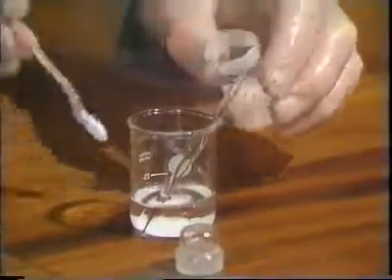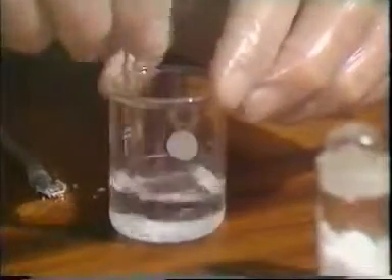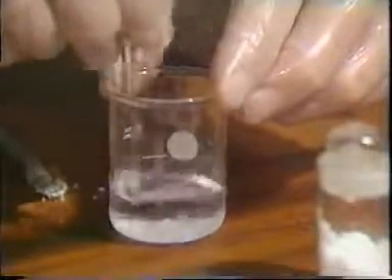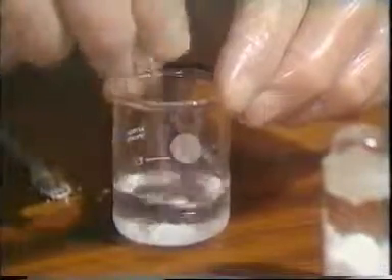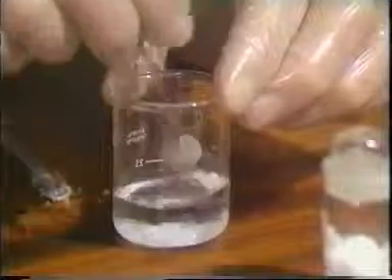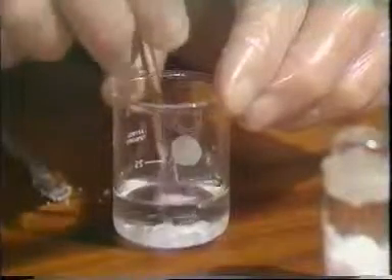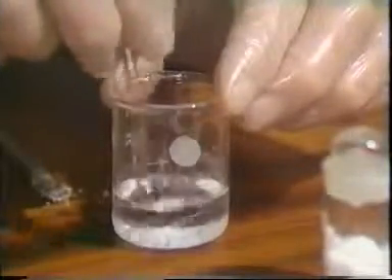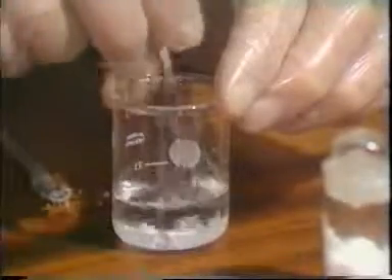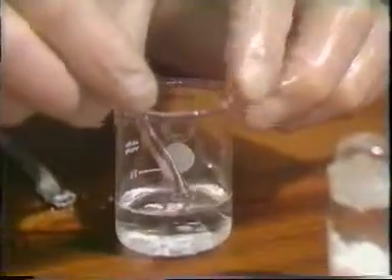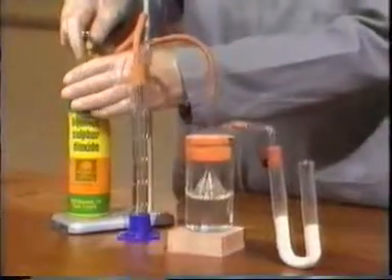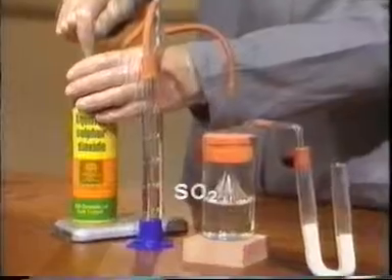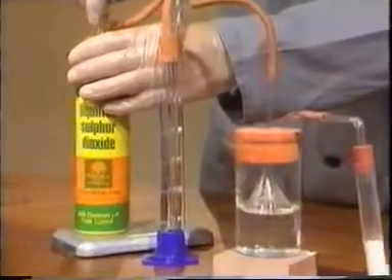No sign of any reaction this time, but when we stir this, it looks as though perhaps some of it has dissolved. Now let's try the sulfur dioxide. I've got the same apparatus here as before, except that the measuring cylinder contains hexane rather than water.